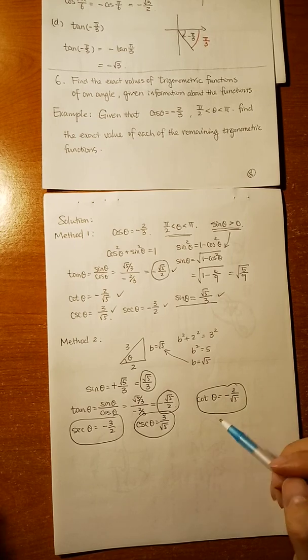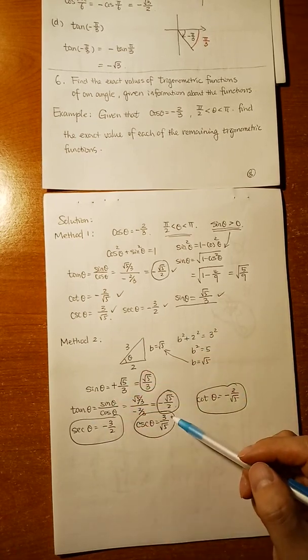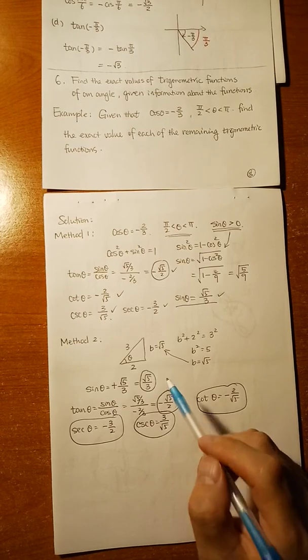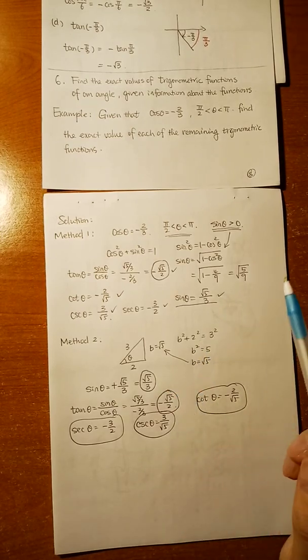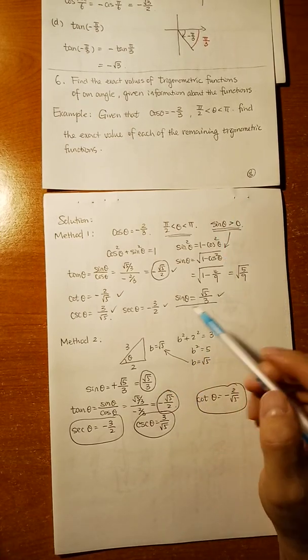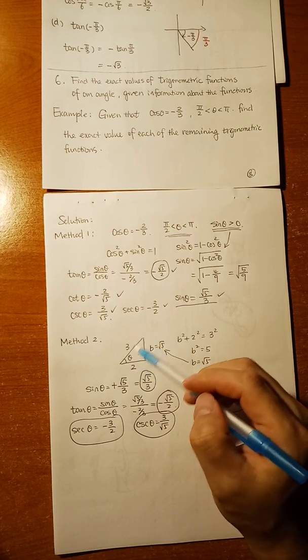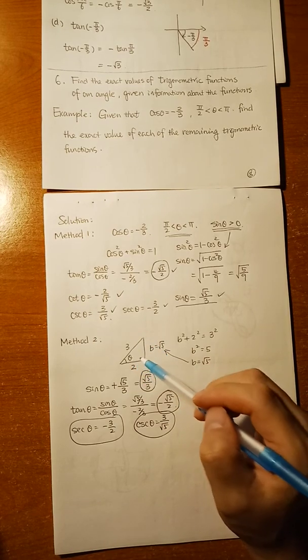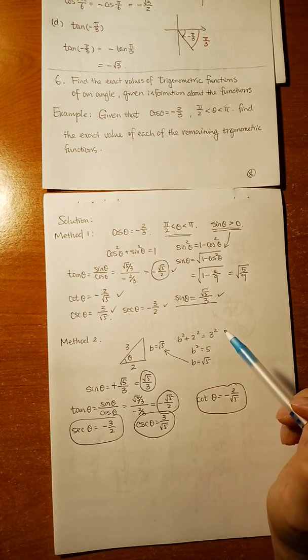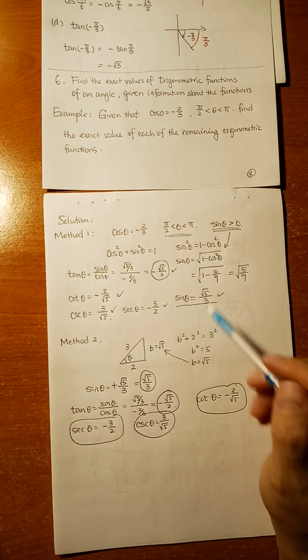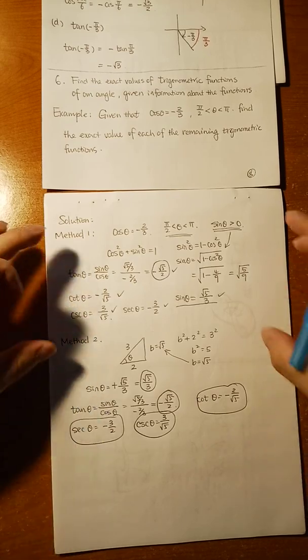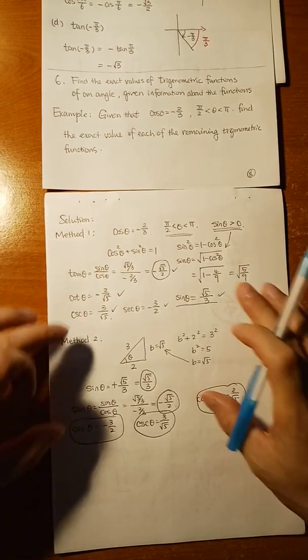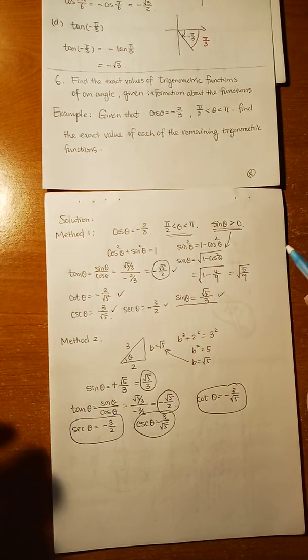So I will recommend you to use the second method. The second method is inspired by the reference angle. This theta, this acute angle in this right triangle, is the reference angle. So you can either use this one or you use the first method. You ignore the reference angle, and you just use an identity.